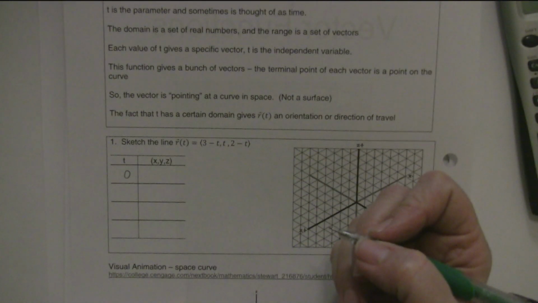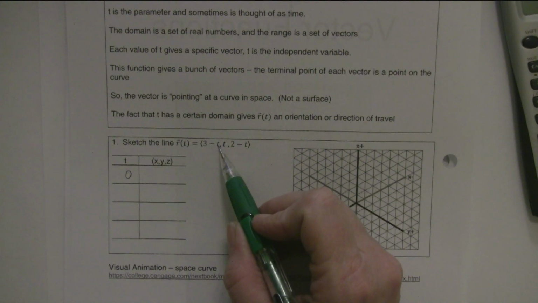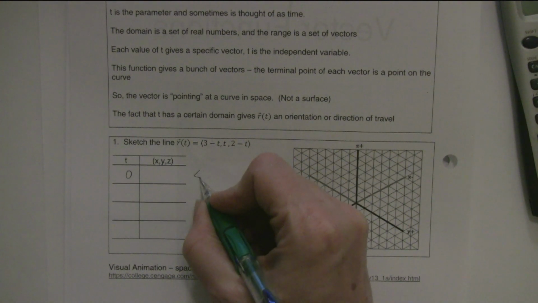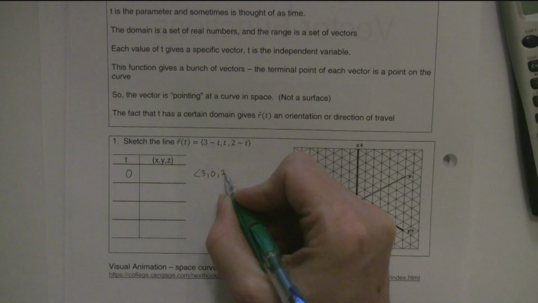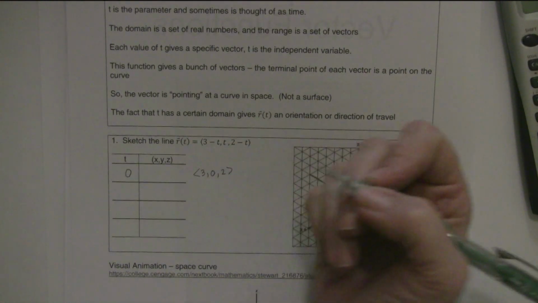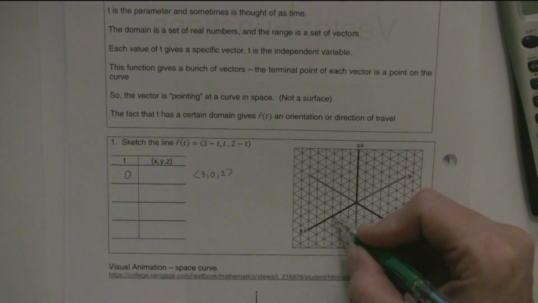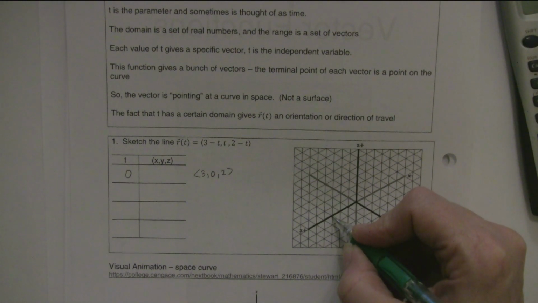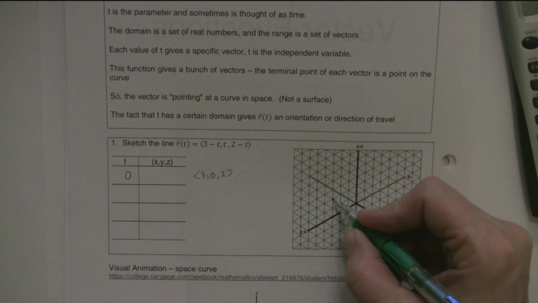If we did, we're going to get the vector 3 minus 0, which is 3. I'm going to write it here as the vector <3, 0, 2>. When we plot this vector from the origin, it goes in the x direction 3, the y direction 0, and the z direction 2.